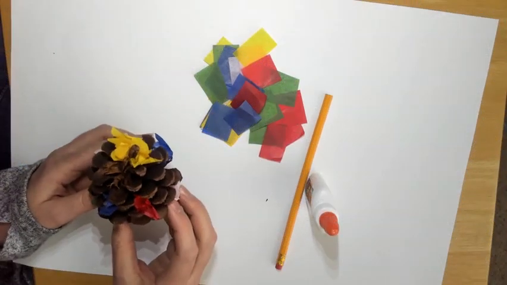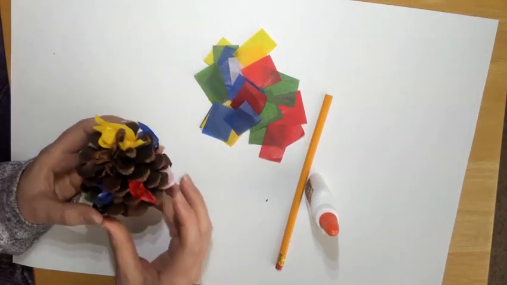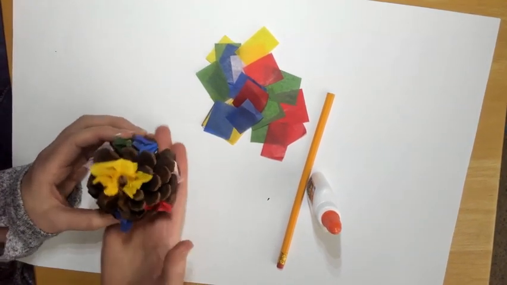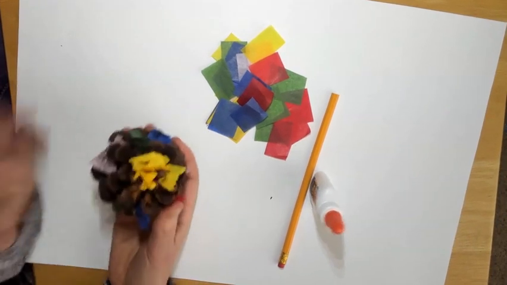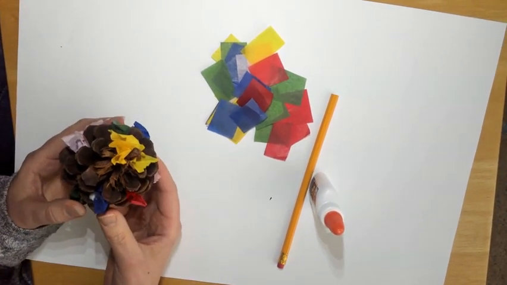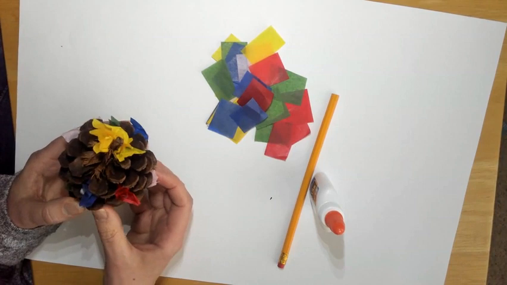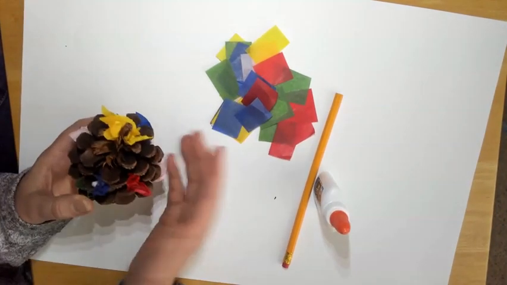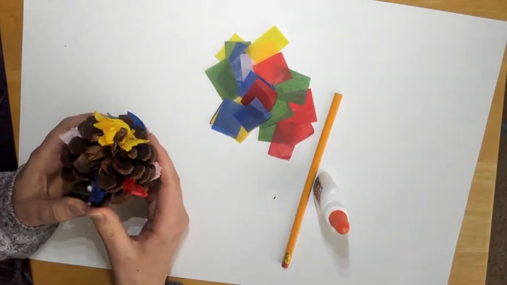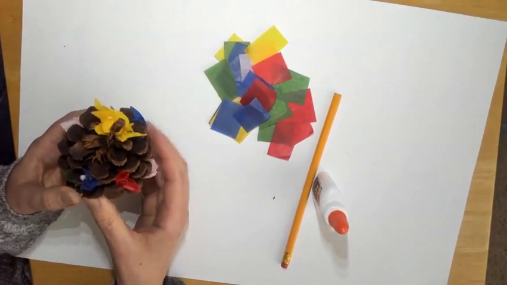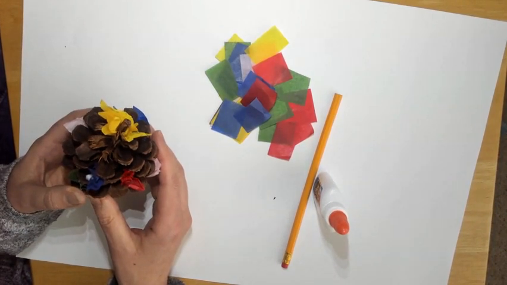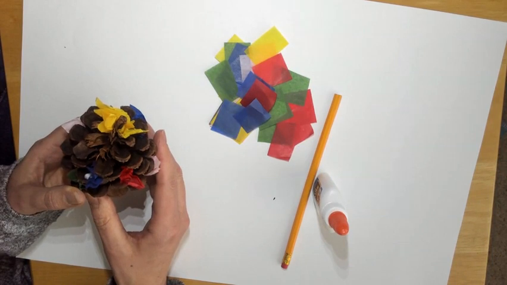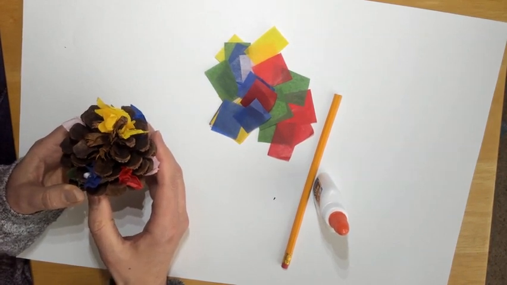So now I have this Christmas tree. I'm going to let it dry, and then I could put a string on it and make it an ornament, or I could use it to sit somewhere, or maybe I want to give it to somebody else and spread the joy and share some traditions and history of the Christmas tree. Or if I have extra supplies, I could find another pine cone or another type of tree shape and make another family Christmas tree. I hope you have a great time spreading the joy of Christmas through a Christmas tree.